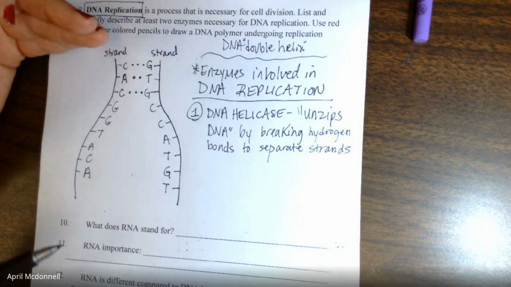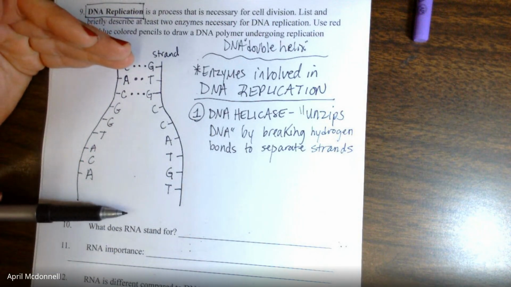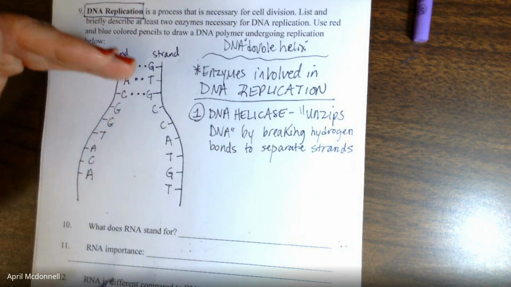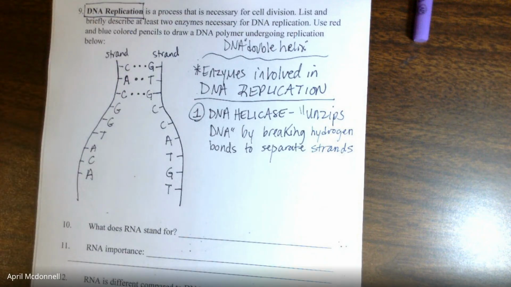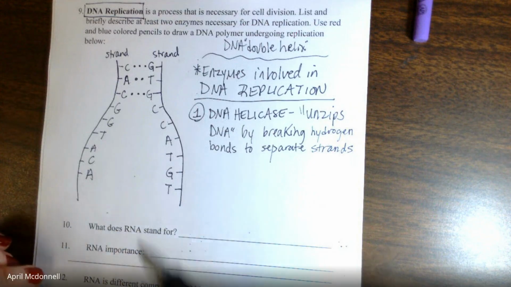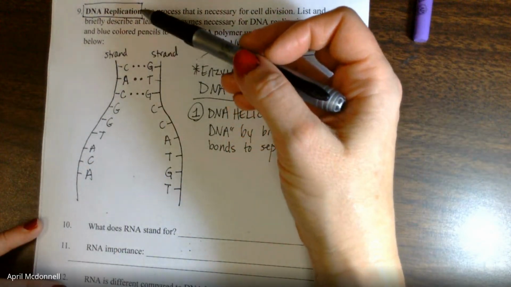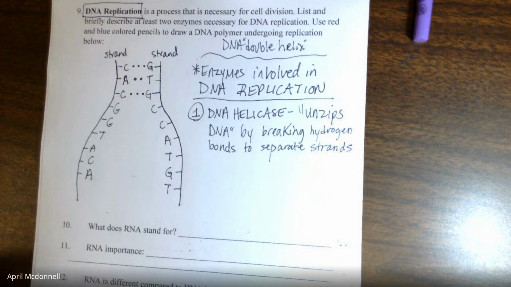So remember, we're only looking at a segment of the DNA molecule, and the DNA molecule can extend for hundreds or thousands of nucleotide bases. DNA helicase will continue breaking the hydrogen bonds until the entire DNA molecule has been replicated.